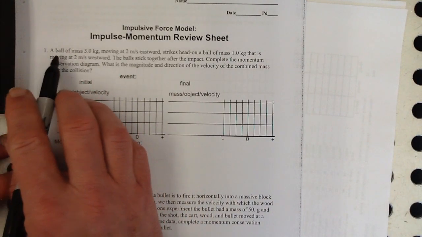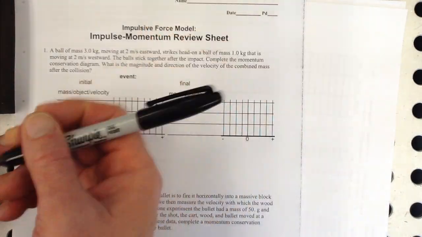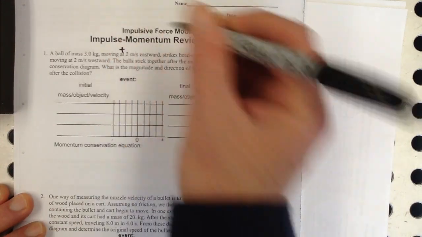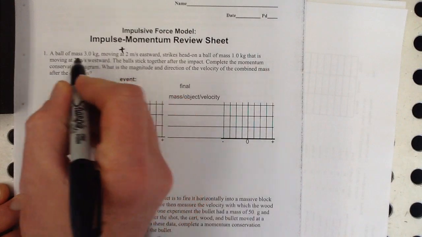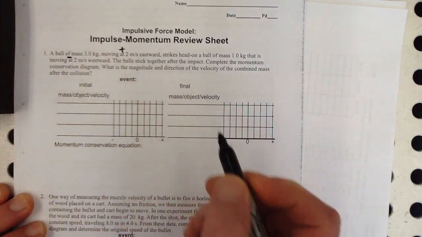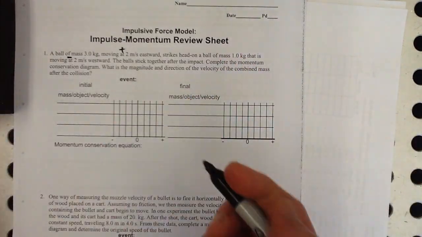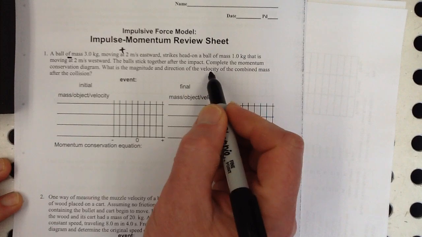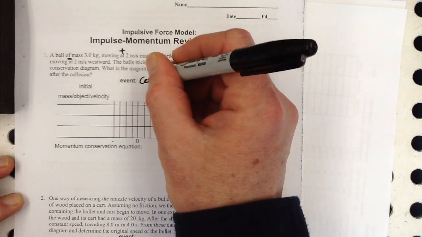If a ball of mass 3 kilograms moving at 2 meters per second eastward, and east is that way, so I'm going to say that's positive, strikes head on a ball of mass 1 kilogram moving westward, so I'm going to call this negative. The balls stick together after the impact, balls of clay or something. Complete the momentum conservation diagram. What's the magnitude and direction of the velocity of the combined mass after the collision?